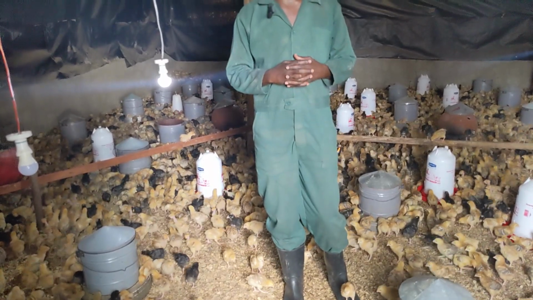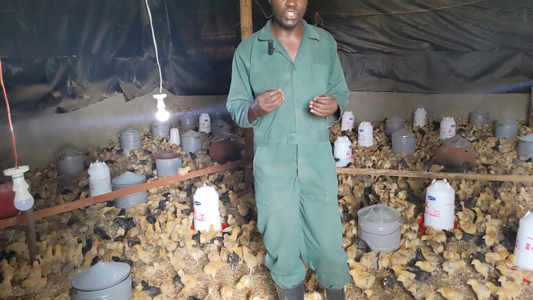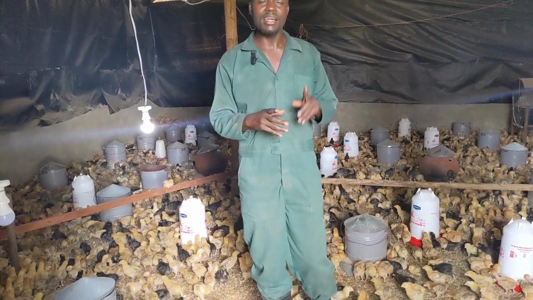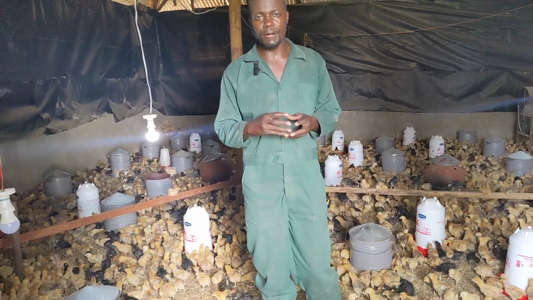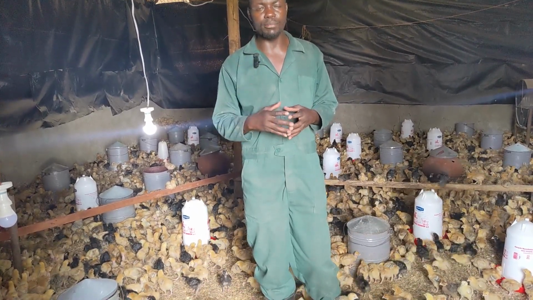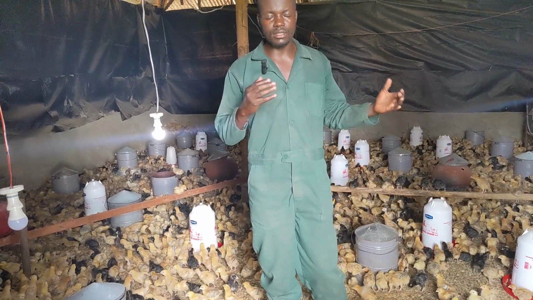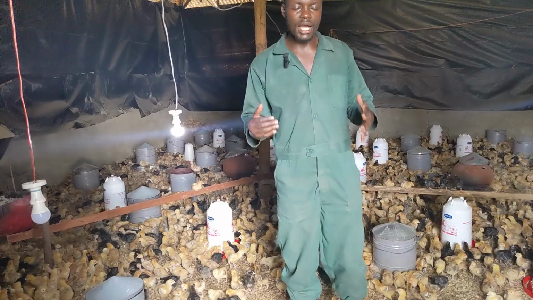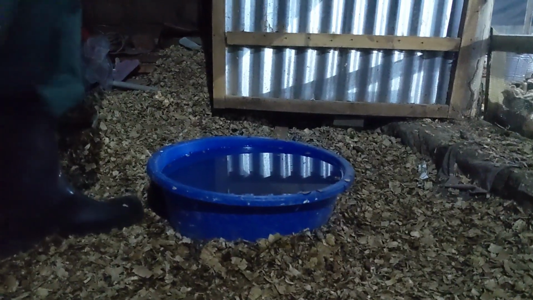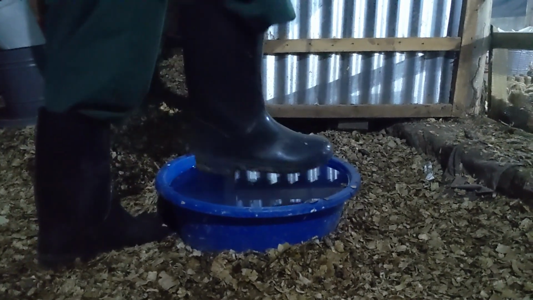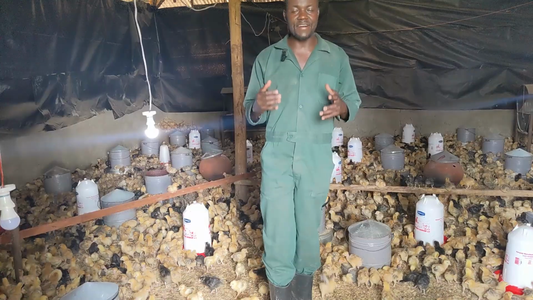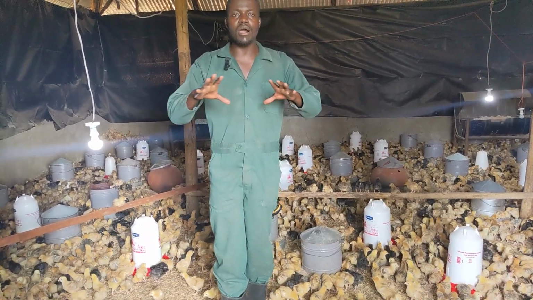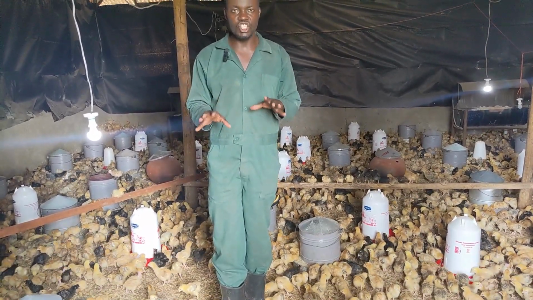So what are the control measures? First and foremost, you must vaccinate your birds. Remember to follow the vaccination calendar provided by the supplier of your chicks. You must follow that. And the other, remember to follow the biosecurity measures which are required in the farm, which are required in the brooder house, to control or to curb all these diseases.